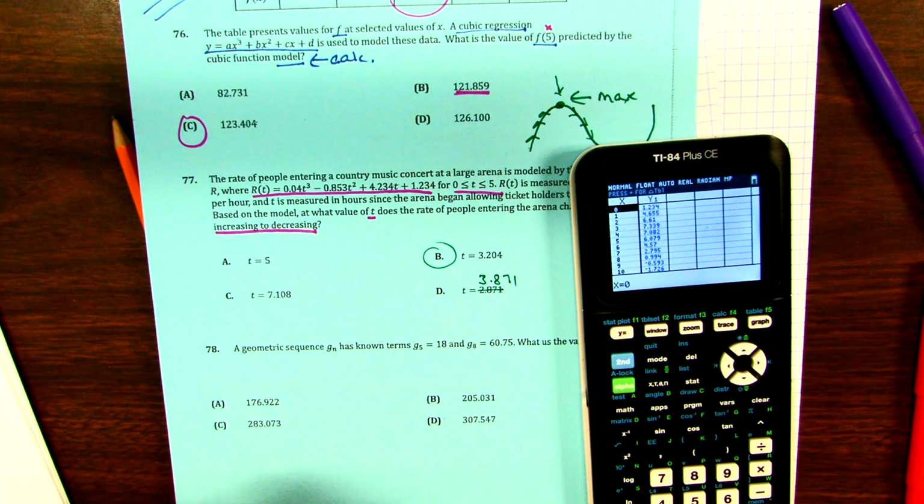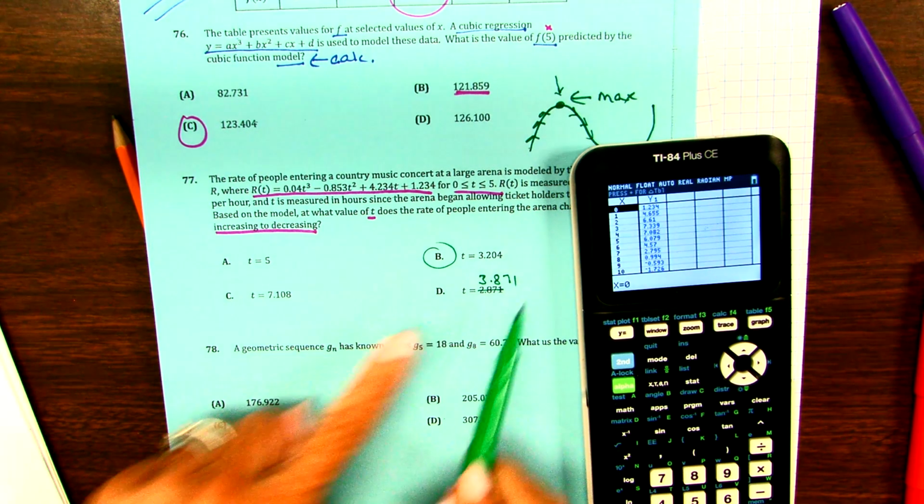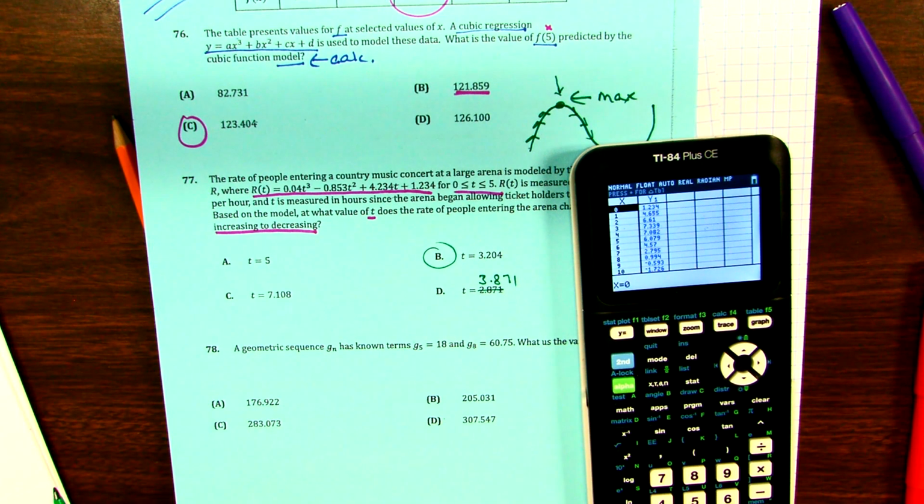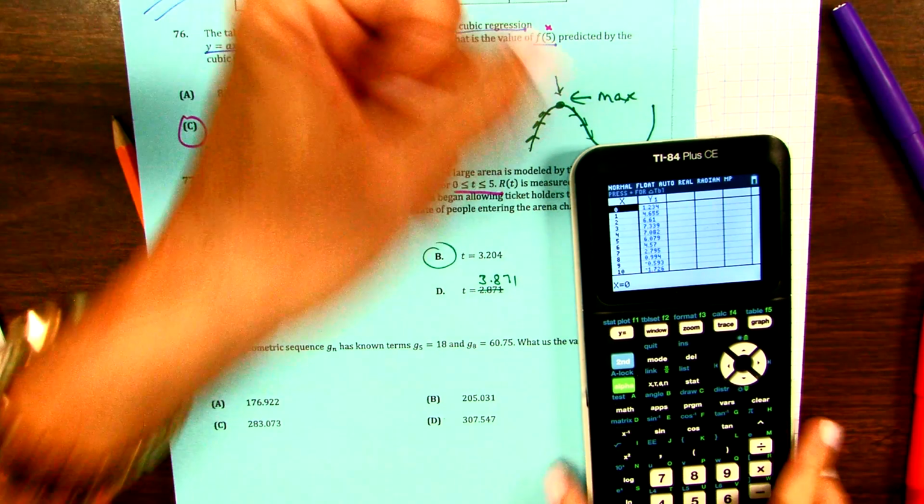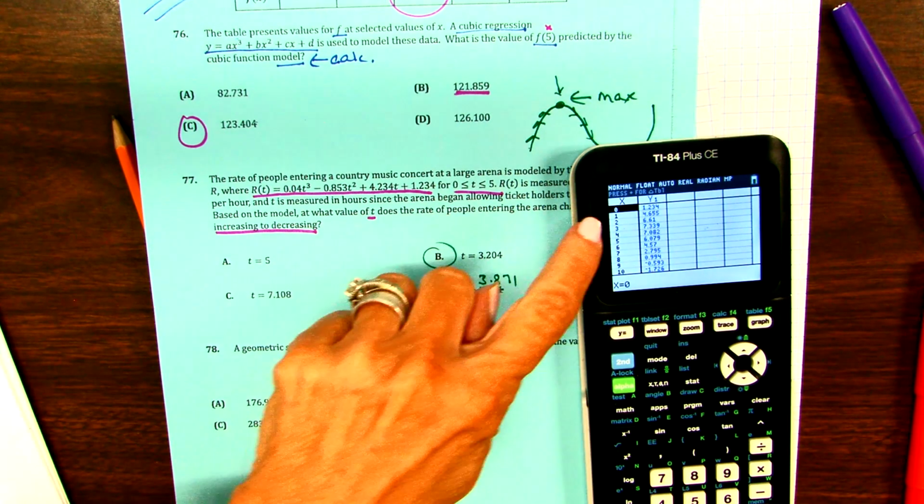What did you say? I don't know how you do that. Until you found the matching answer? Oh. I'm going to ask you how you did that later because I don't know what you're talking about. I understand it, but I don't know how to do it. All right? So, given a table of values, we use stat. Given the equation, we go to y equals.